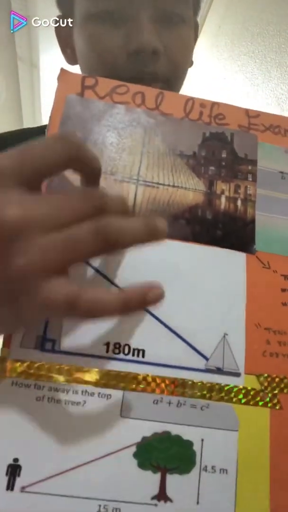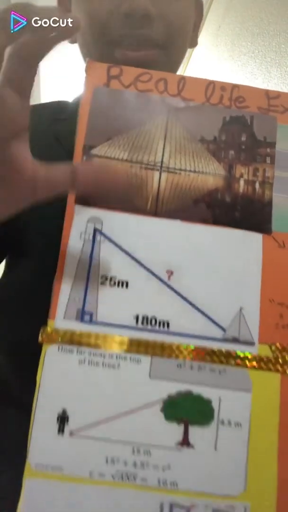For example, as you can see, this is a monument called the Louvre Pyramid in Paris, France. The builders used Pythagoras theorem to make this pyramid. If you zoom in on this Louvre Pyramid, you can see that it is fully made up of triangles.